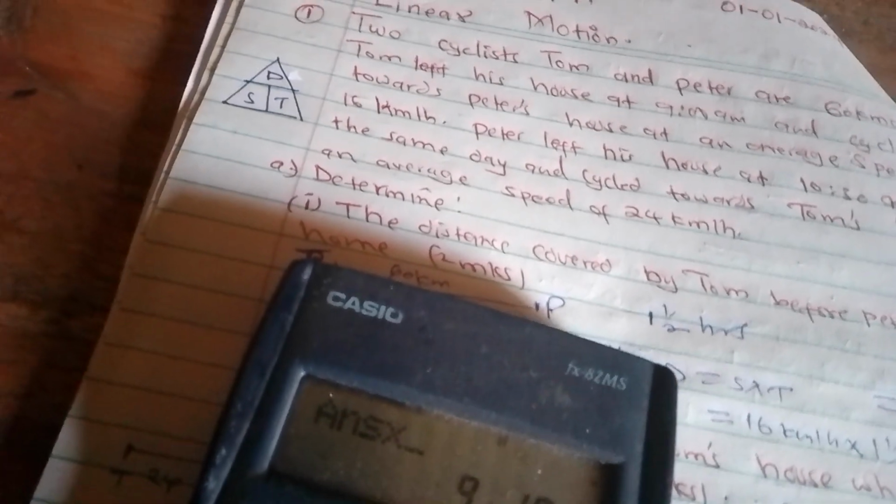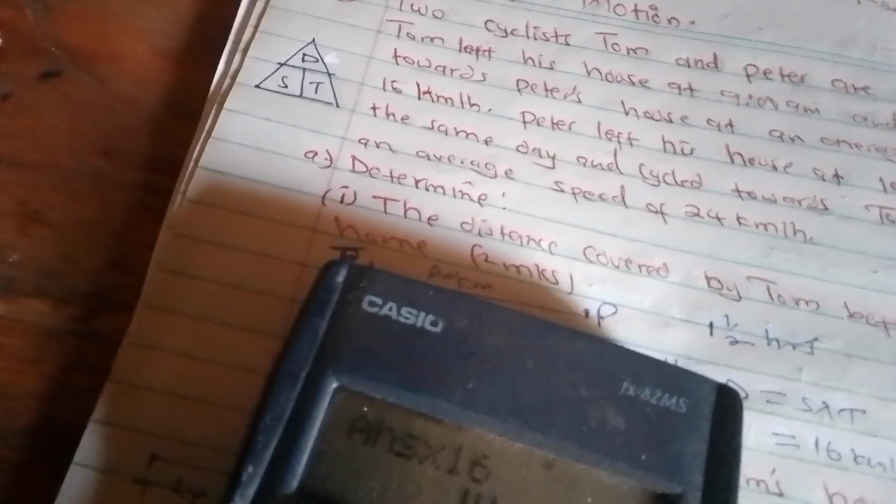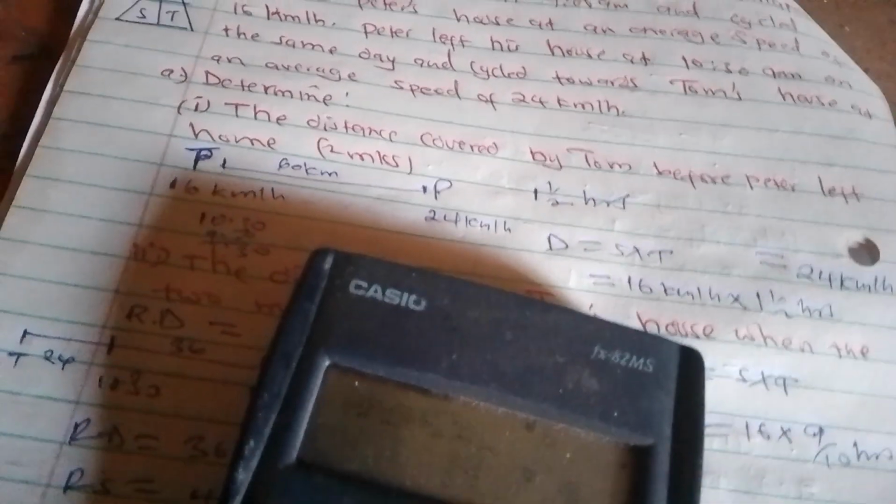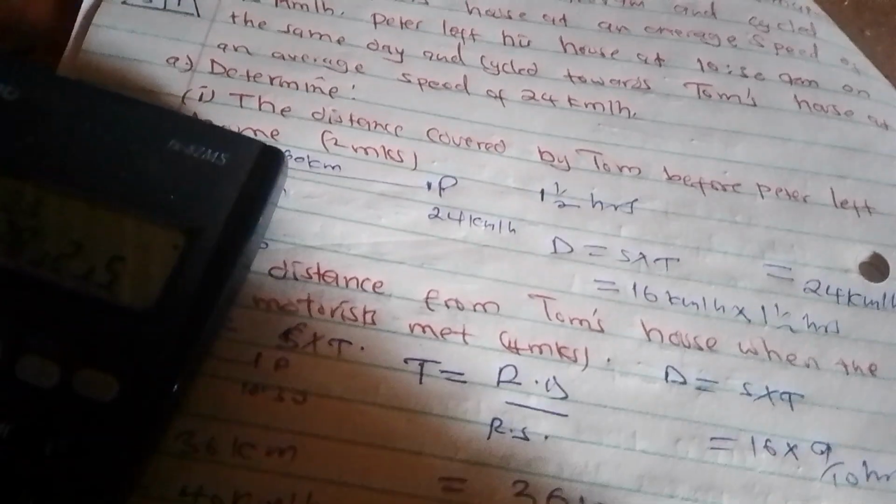You multiply by 16, the speed, and you get 14.25. Then you add the 24 that he had already traveled, and you get 38.25 kilometers.